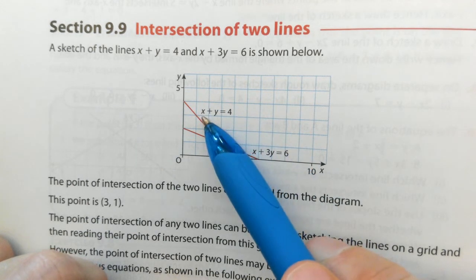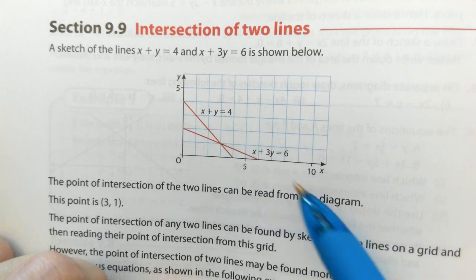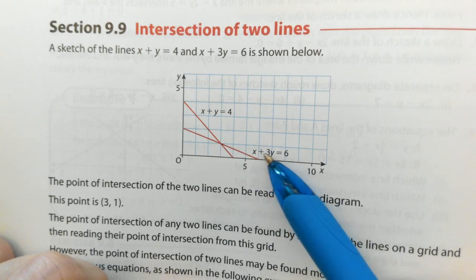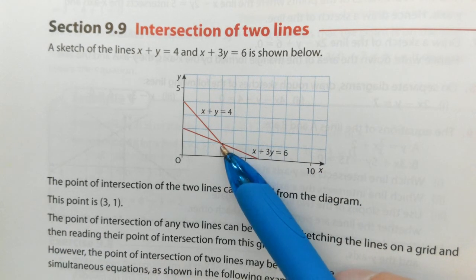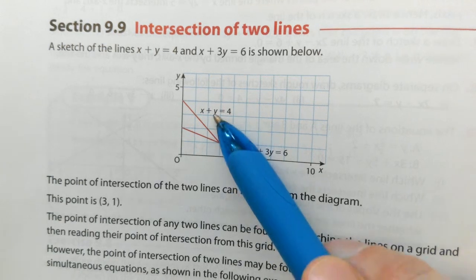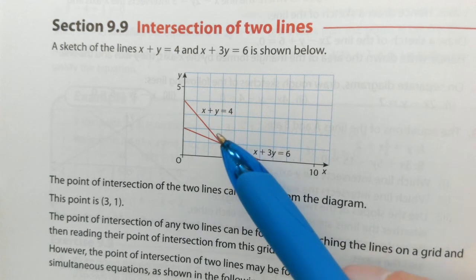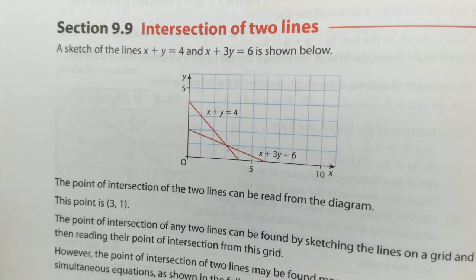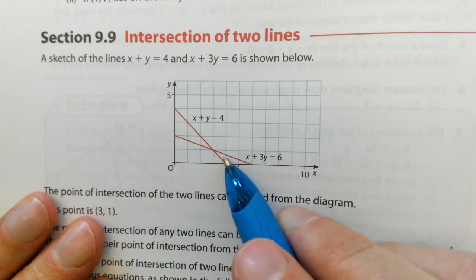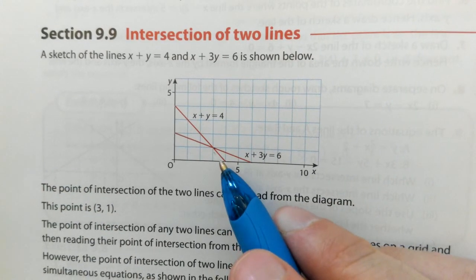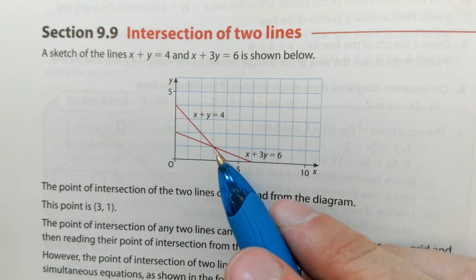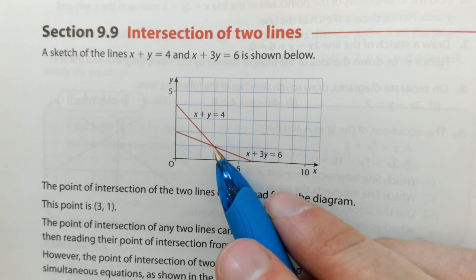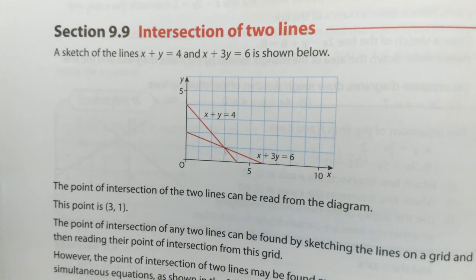Let's check it. 3 plus 1 is equal to 4. 3 plus 3 times 1 is equal to 6. Okay? So that's the only point in the coordinates that works for both of these. We've looked at this before with simultaneous equations, alright? So this gives us another way of solving simultaneous equations. So your work for the rest of the week is to revise simultaneous equations and sketch these graphs. You know how to sketch the graphs now.